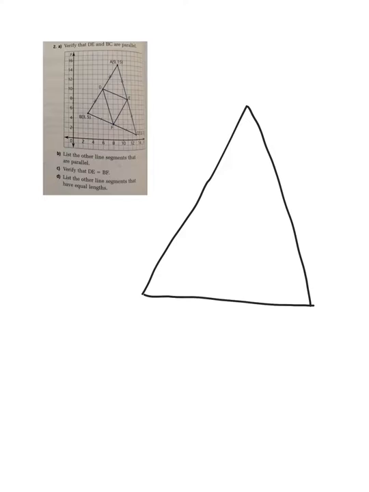So question 2 here in the book, it's got the triangle there, list the other line segments. So we know that for a triangle, whenever the midpoints are connected, that is equal to that, and that is equal to that. So when the midpoints are connected here, these two lines are parallel.